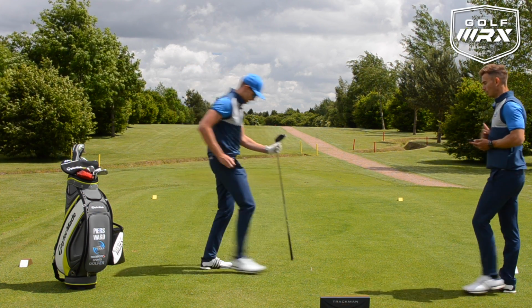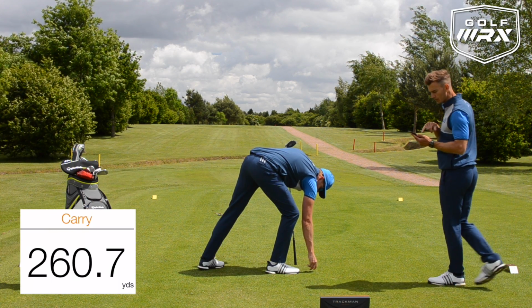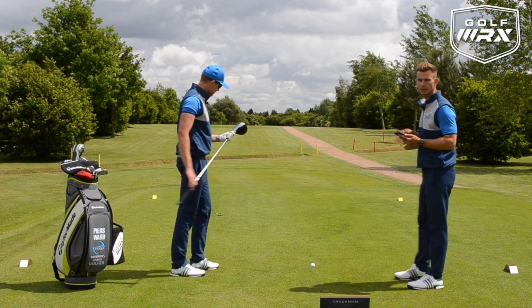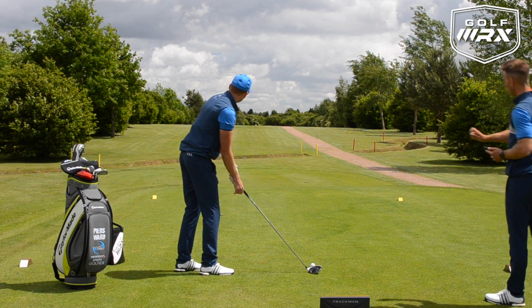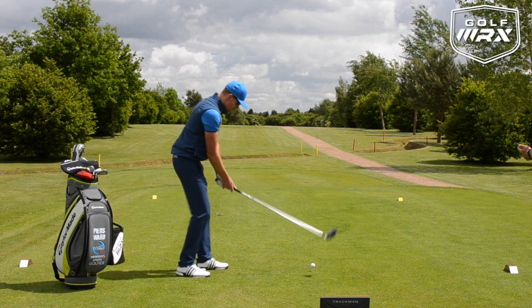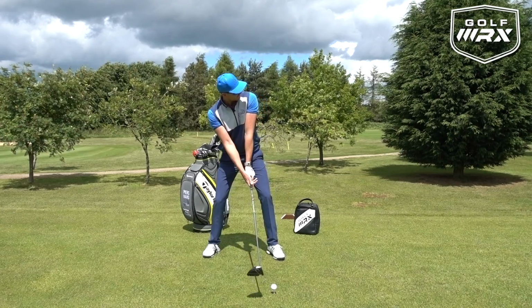Let's hit the reverse. Just have a quick look at that as well. We had a 260 carry as well. So again, not optimal carry for Piers. He can hit the golf ball a lot further than that carry wise. So teeing the ball up now a little higher, which is a lot higher. Important. Ball a lot further forward in the stance now. So very interesting to see where these numbers take us.